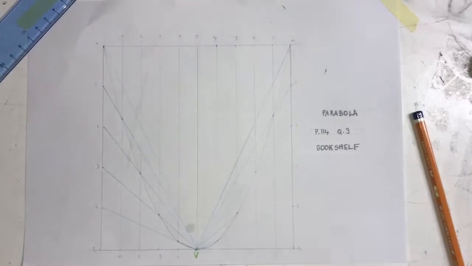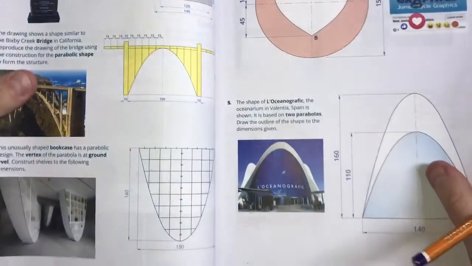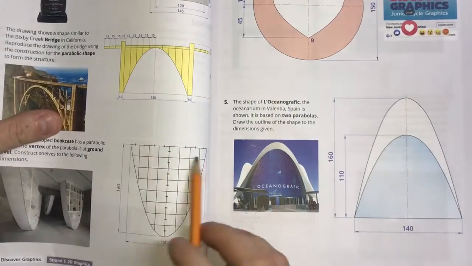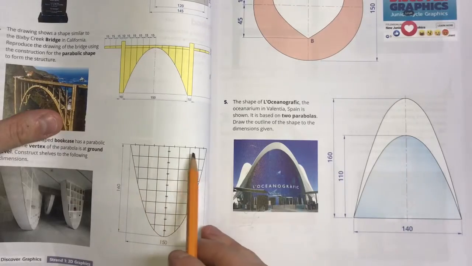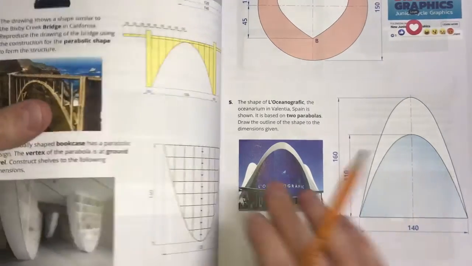Now, next part, the main piece of the parabola is drawn. The next part we have is this divided into a certain amount of sections. So let's look at the top: 1, 2, 3, 4, 5, 6, 7, 8. 8 the whole way across. 150 divided by 8 does not go in equally.